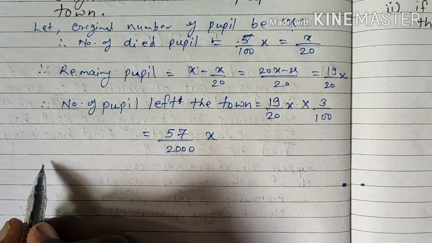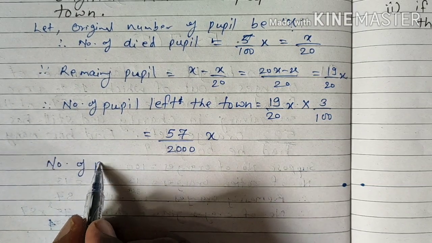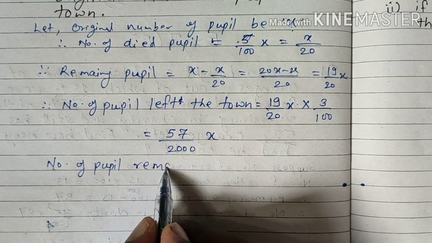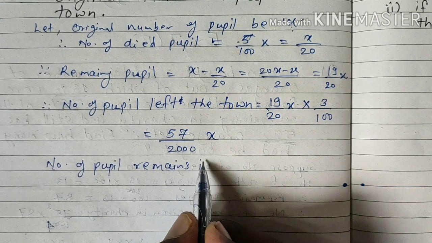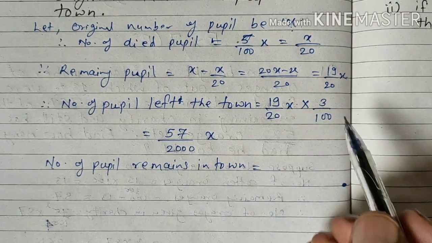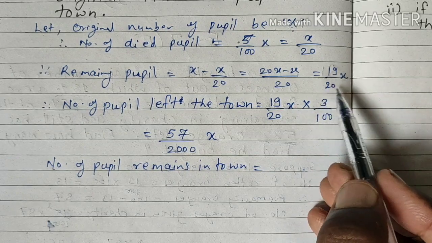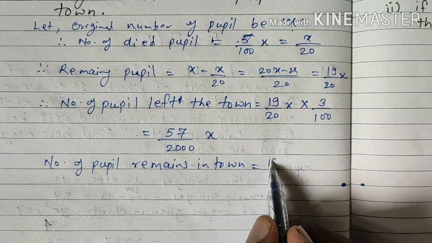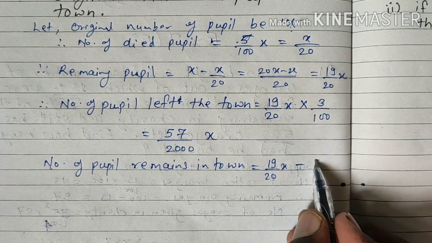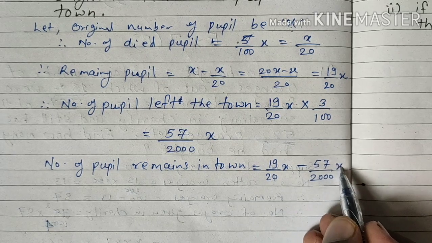Therefore, the number of people who remain in town will be: from the remaining people after the died people, 19 upon 20 X minus 57 upon 2000 X.